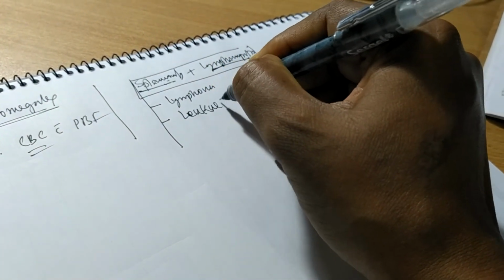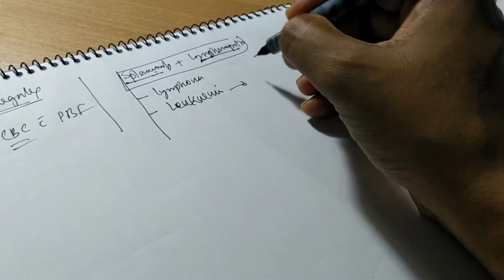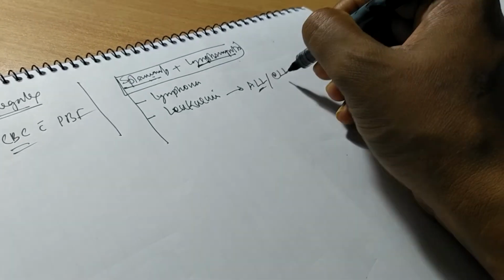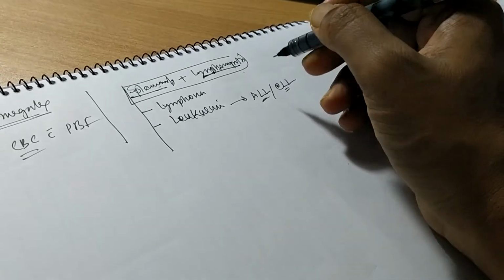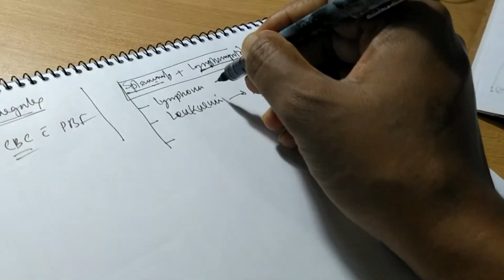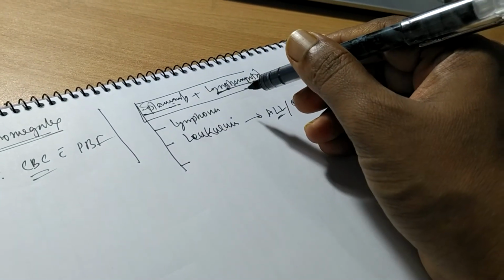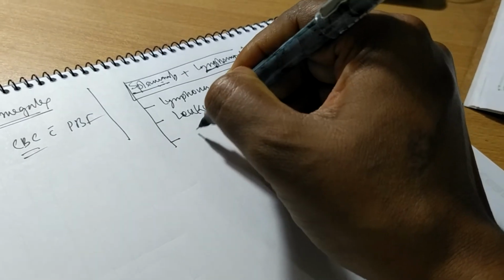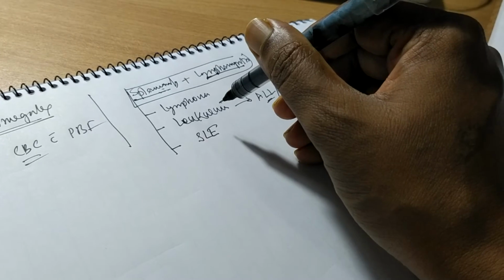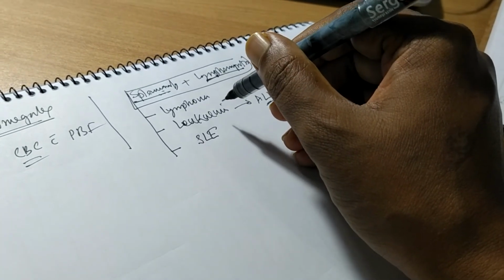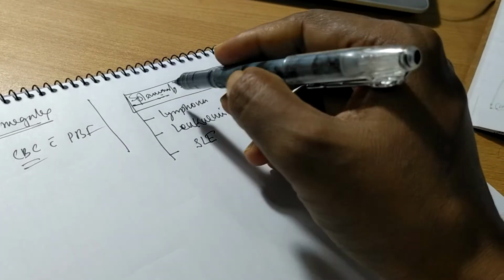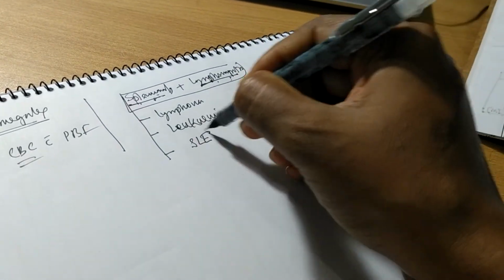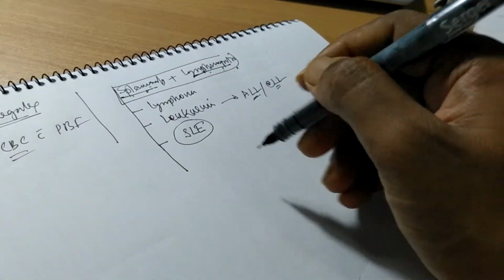Leukemia. Here leukemia means actually ALL or CLL, that is lymphoblastic or lymphocytic. Okay, and these two are the main causes of splenomegaly and lymphadenopathy for the undergraduate student. And if possible for you, you may put SLE. In SLE, that is an inflammatory process that involves lymphoid organs, and for that reason splenomegaly occurs, and lymphadenopathy also occurs. So SLE, a good differential diagnosis.